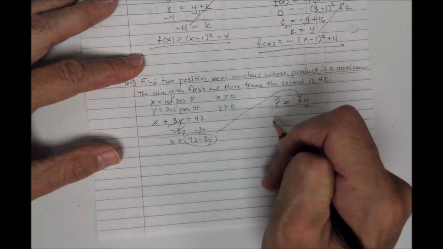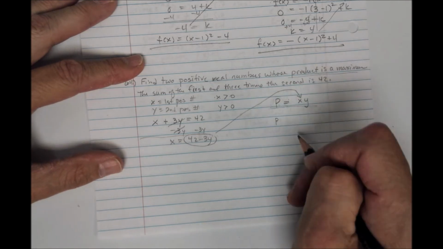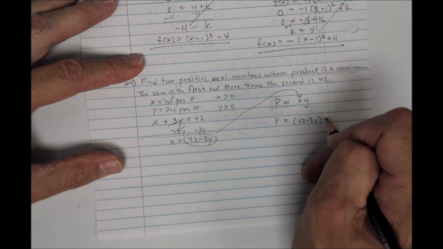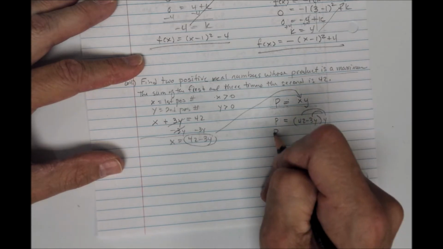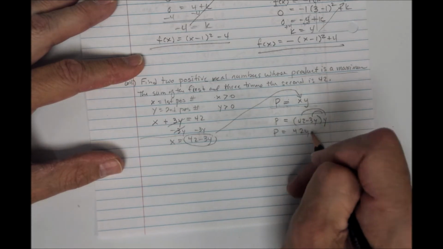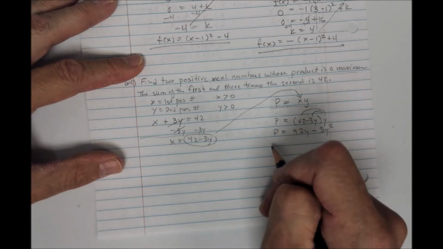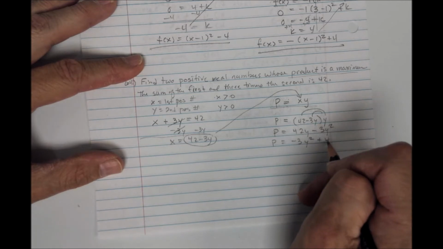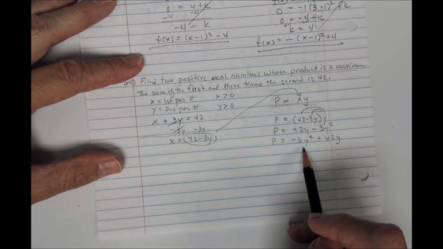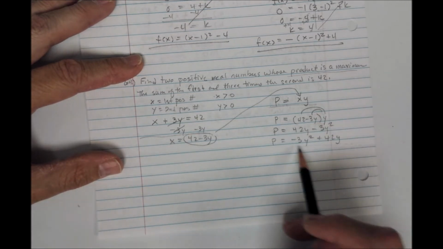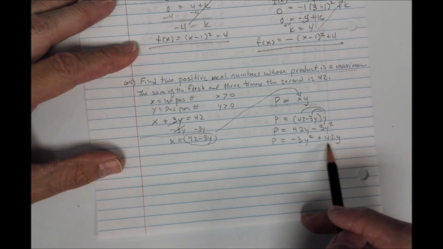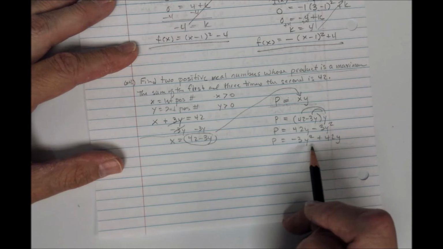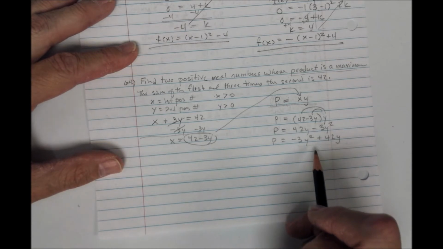So I have a function of y actually, it's kind of weird. It's going to be 42 minus 3y times y, or 42y minus 3y squared, or negative 3y squared plus 42y. You can see that this is in the form of a quadratic. They don't have this where they've completed the square. We need to complete the square yet before this is all over with also. So we'll do that here in just a second. I can find another sheet of paper.